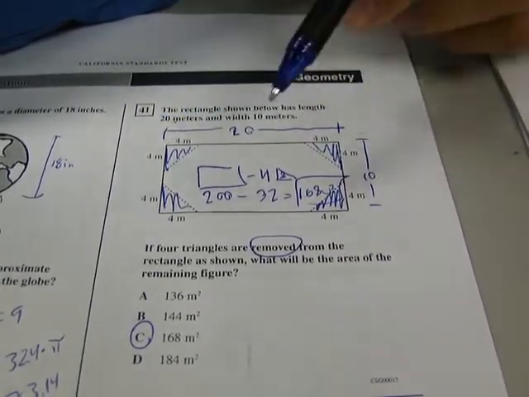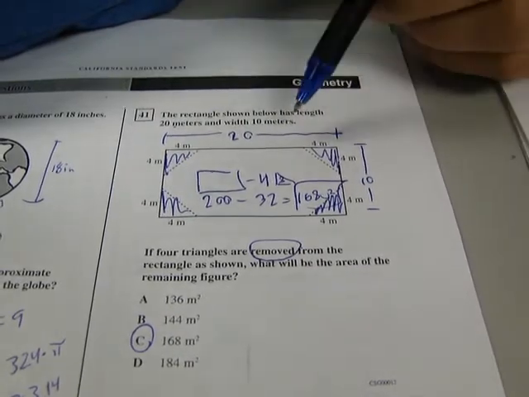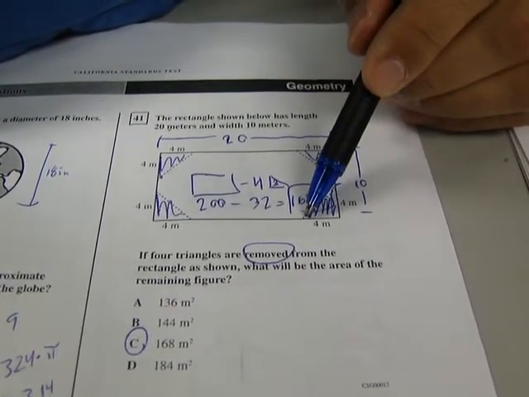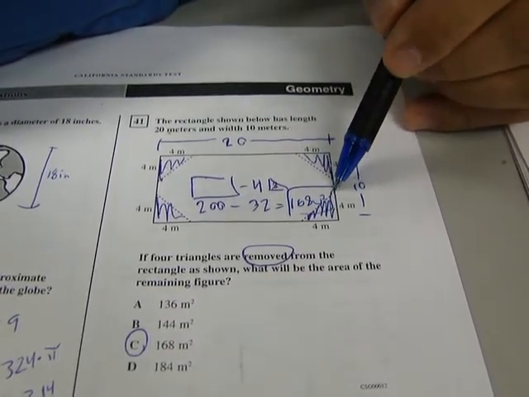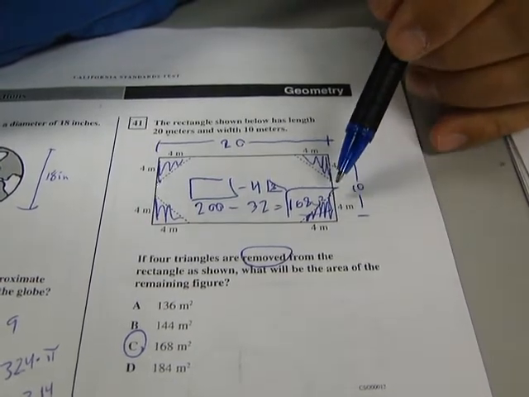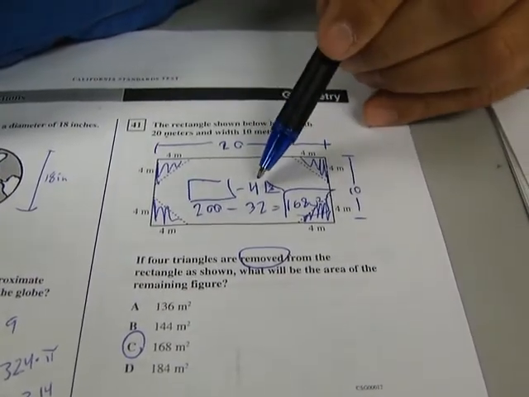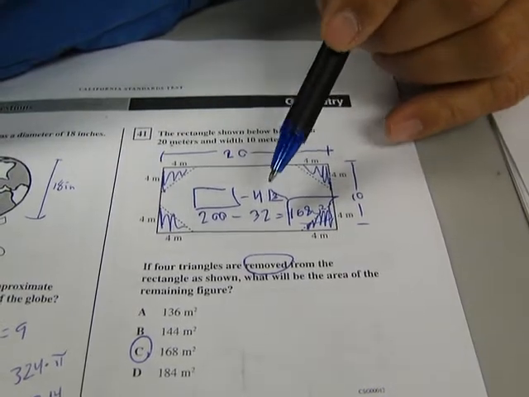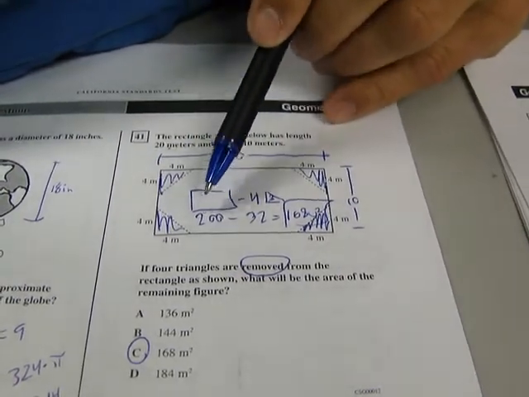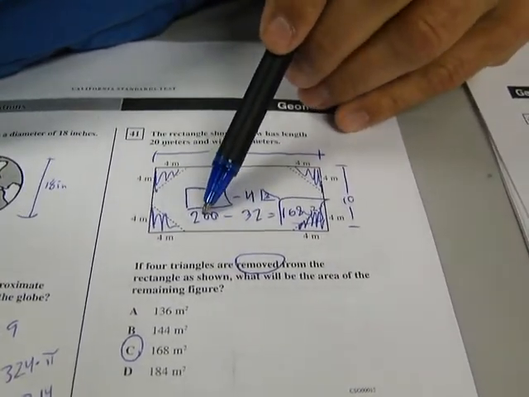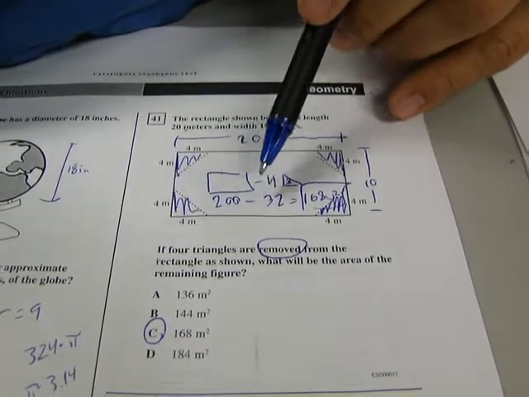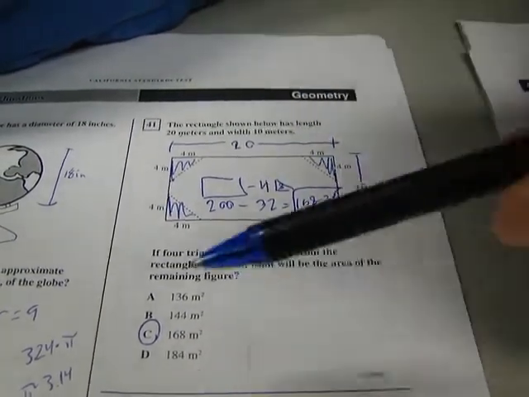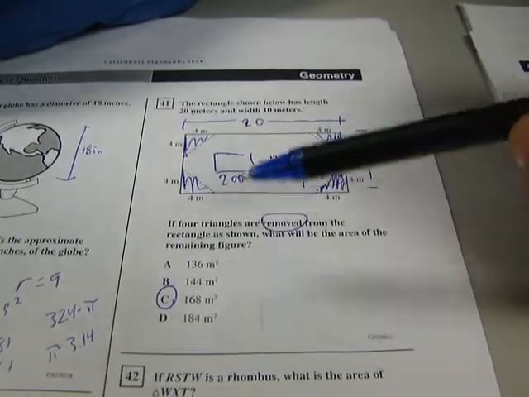Well, if it's 20 times 10, then that's going to be 200. And the four triangles. This one here is 4 by 4, so 4 times 4 is 16, divided by 2 is 8. There are 4 of them, so 4 times 8 is 32. So basically, the big rectangle minus the 4 triangles is 200 minus 32. 200 minus 32 is 168, therefore C is our answer.